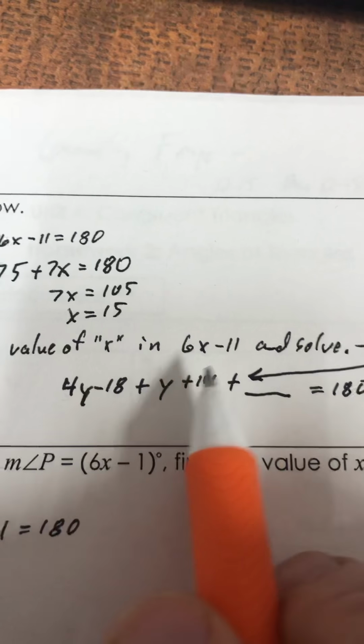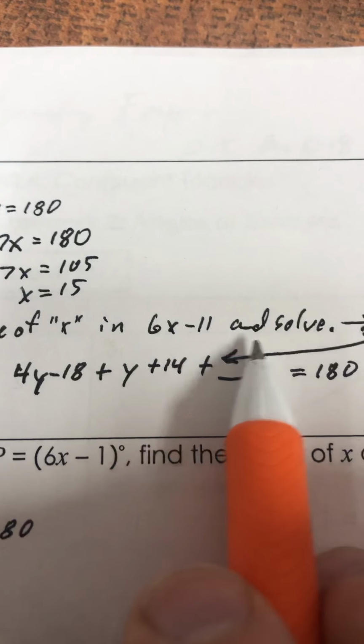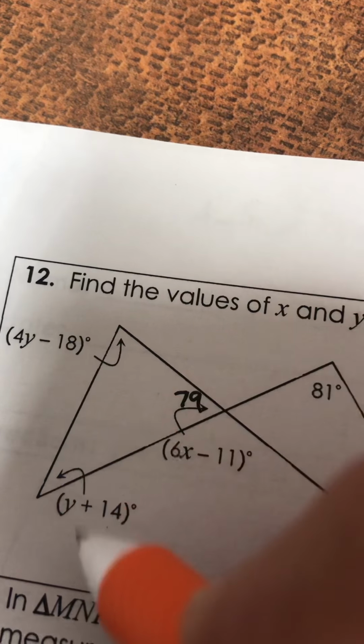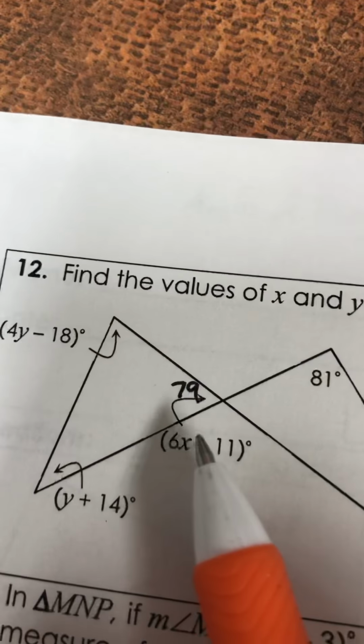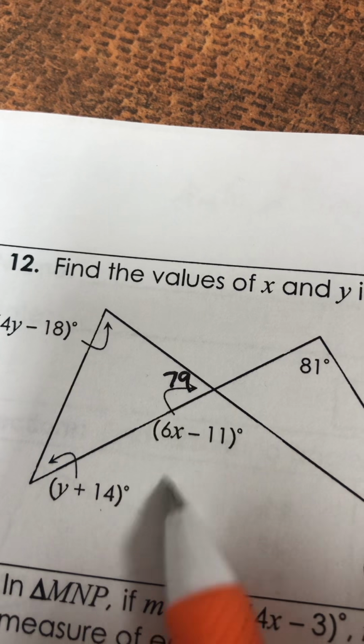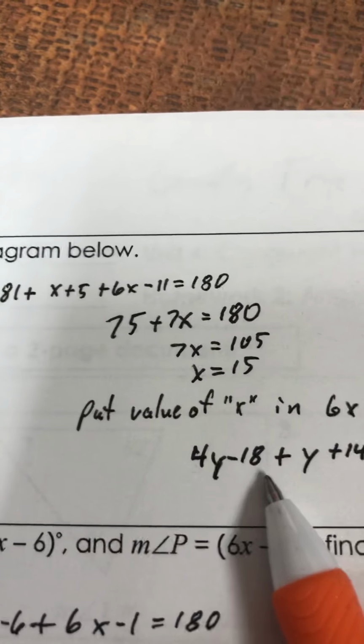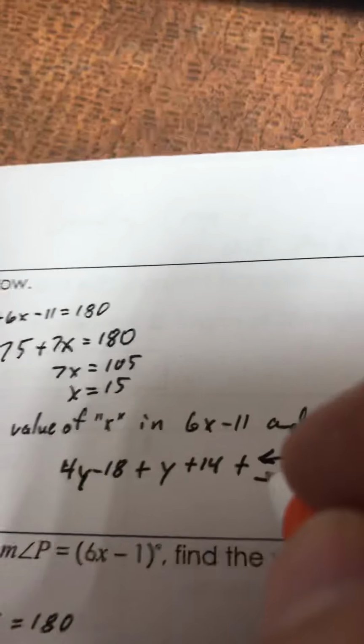So I put the value of x into 6x minus 11 and solve. I'm going to put 15 in there. So 6 times 15 minus 11 gives me 79. So I know that this angle right here is 79. I can't mess with it with the x because I'm now using y's, and y's are a different variable from x's, so I have to figure out what this angle is, and I know what x equals, so the angle is 79. So I now have 4y minus 18 plus y plus 14, that comes from right here, plus this 79 that I figured out.